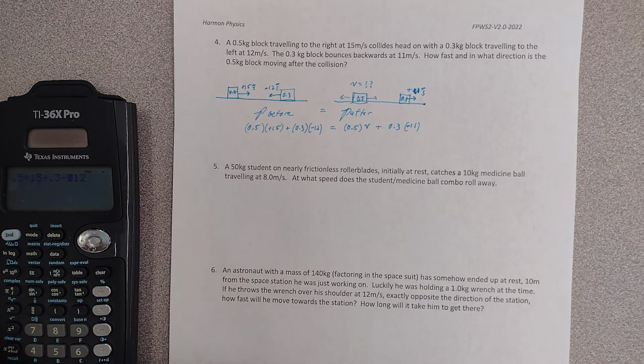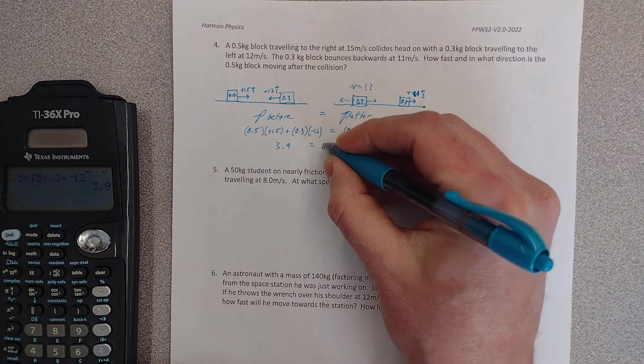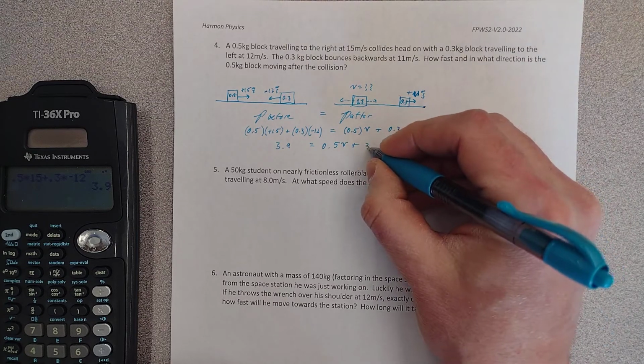I missed the negative sign. Oops. Times negative 12. So we've got 3.9 on this side equals 0.5V plus 3.3.